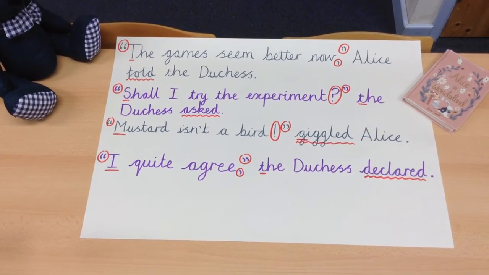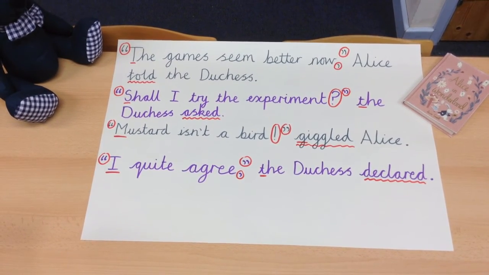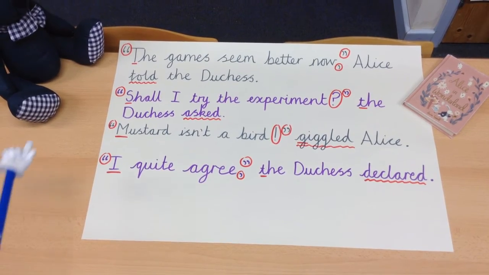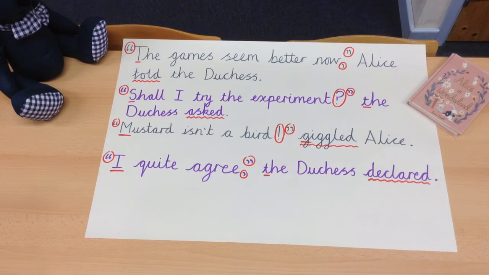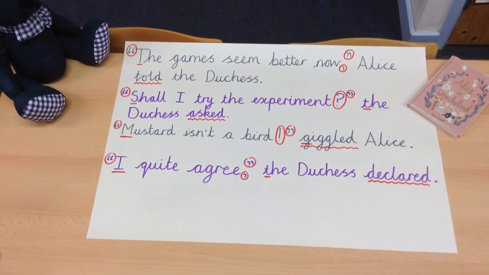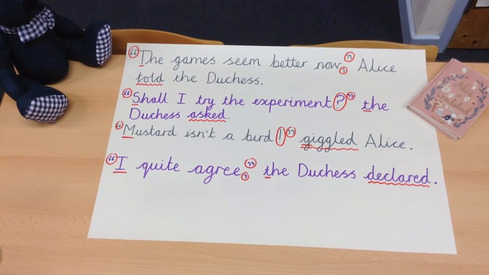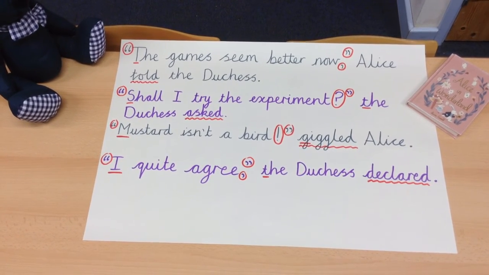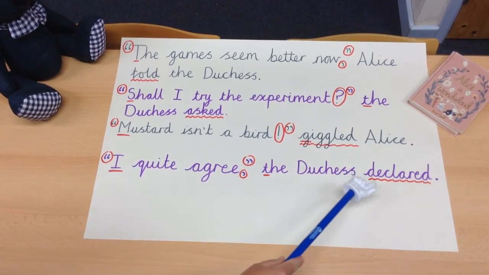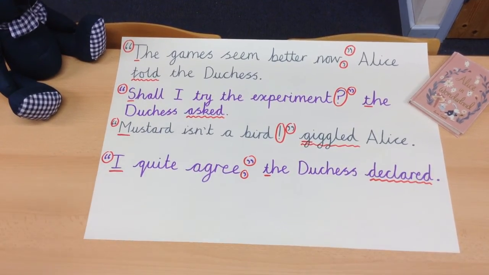Now it's time to check your learning. Have a look at my sentences here. Take note of the things that I've circled or underlined in red. These are the tricky bits that we need to try and see if we've remembered to use. I'll let you read the sentences that I've written here. You might have chosen different verbs, and that's okay.